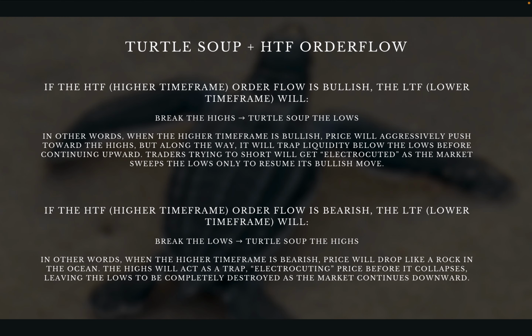Turtle soup plus higher time frame order flow. So if the higher time frame order flow is bullish, the lower time frame will break the highs and turtle soup the lows, like I explained earlier.